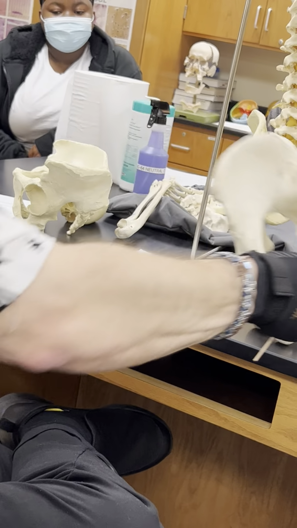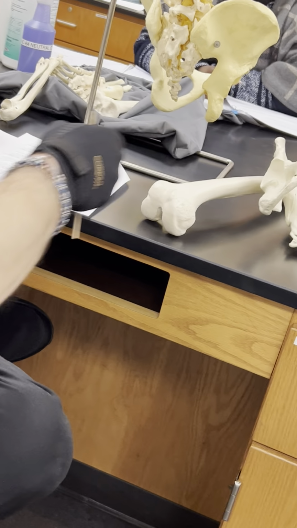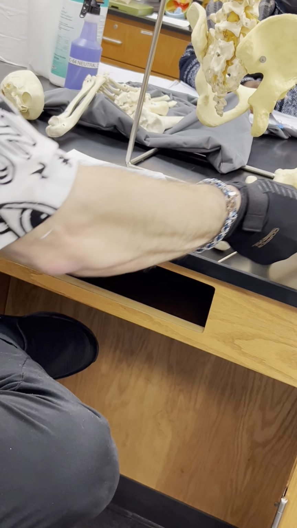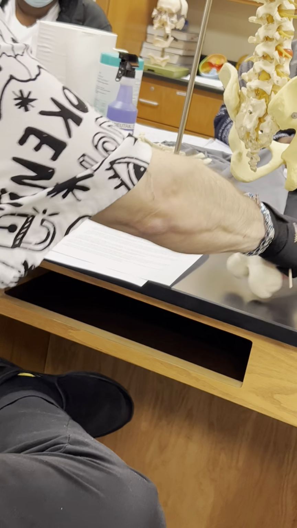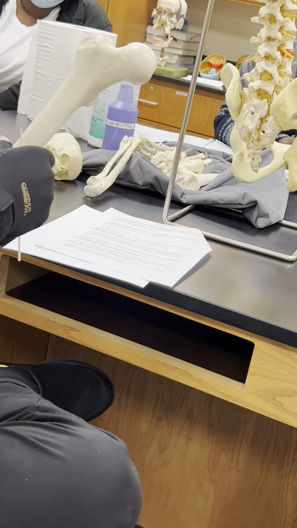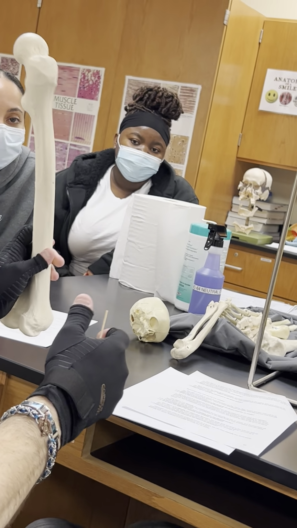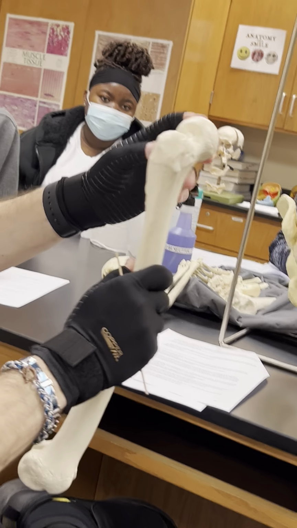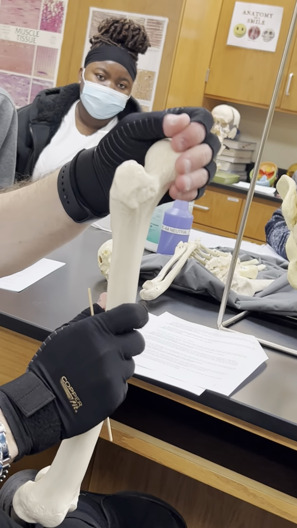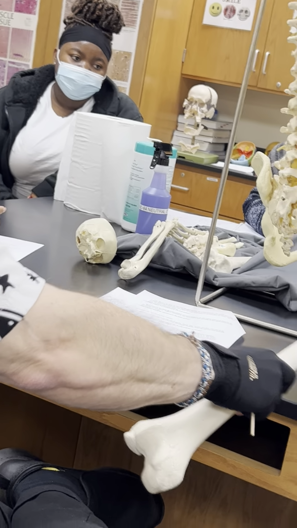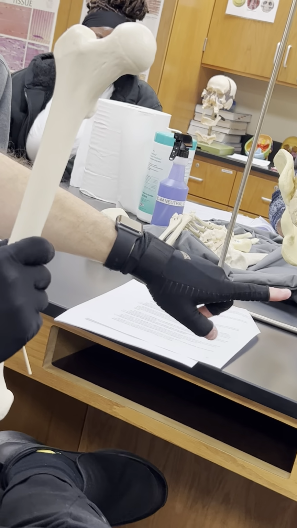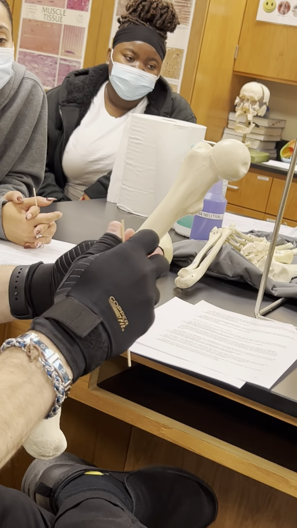All right, any questions about the pelvis? I think we covered that. Okay, so going distally, the head of the femur is smooth, and it makes again the joint with the acetabulum of the pelvis.